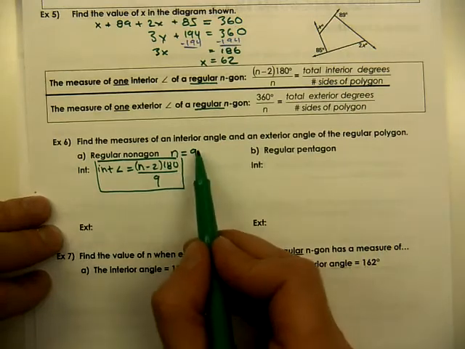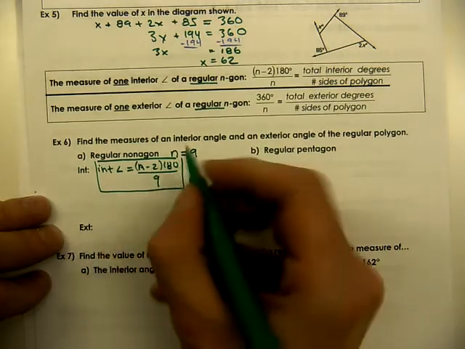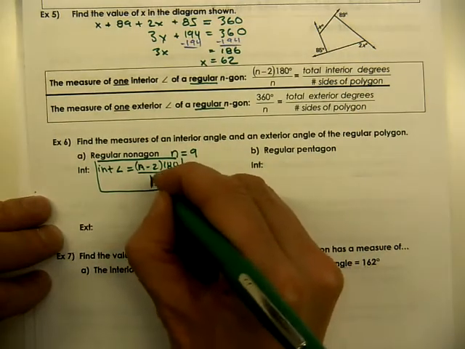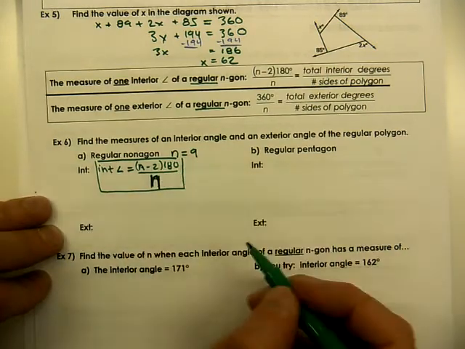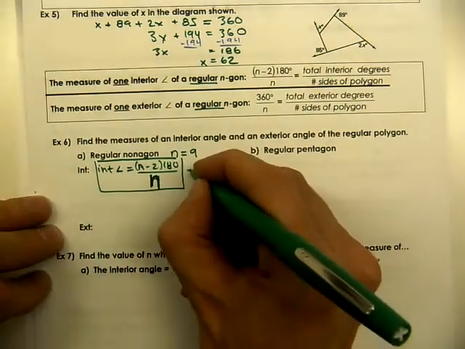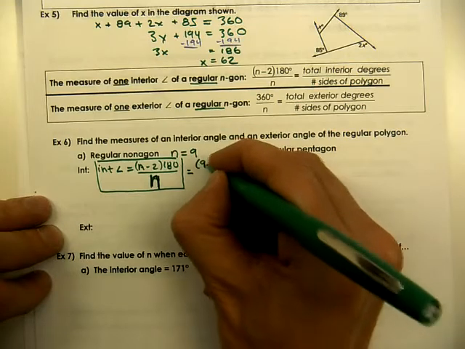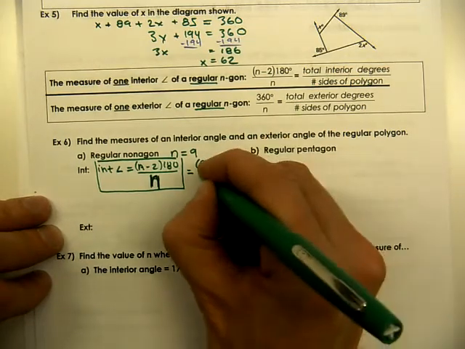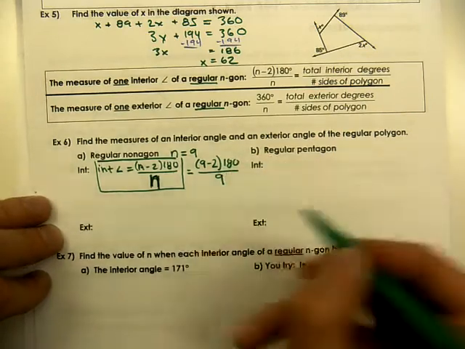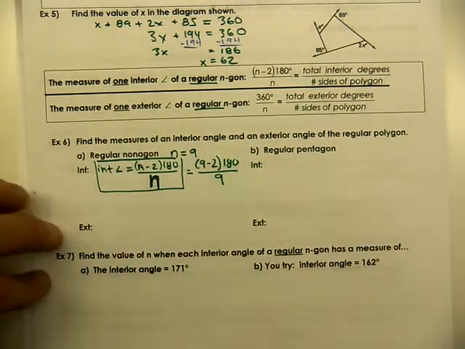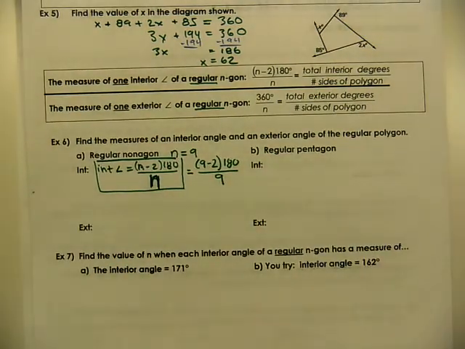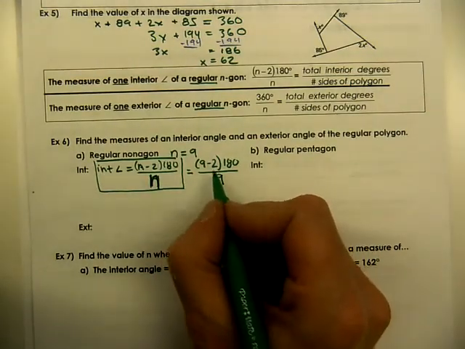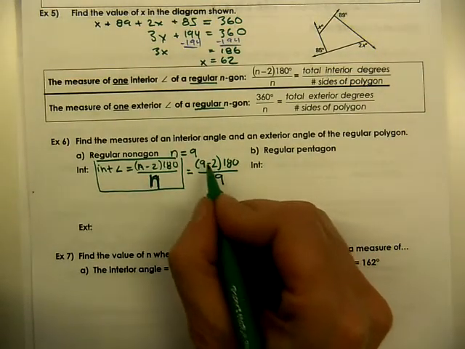So we'll take the 9 and drop it in here and here. Let me represent this more as a useful formula. I'll put an n right there so that it's just a formula. Now we'll do the calculation. Drop in the 9. So 9 minus 2 times 180, all of that divided by 9. I got ahead of myself, let's keep that an n for now. That's what the formula looks like when we substitute the 9 in place of n.